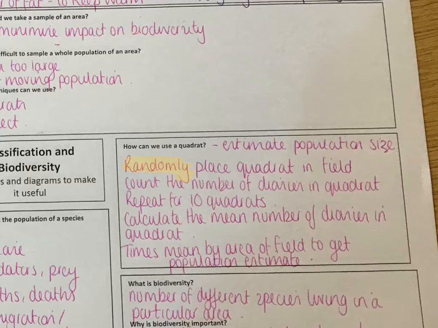Then we would calculate the mean number of daisies in each quadrat. And then from that mean, we would multiply the mean by the area of the field to get a population estimation.